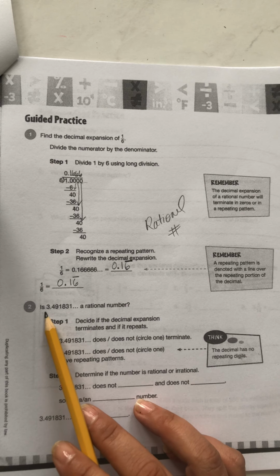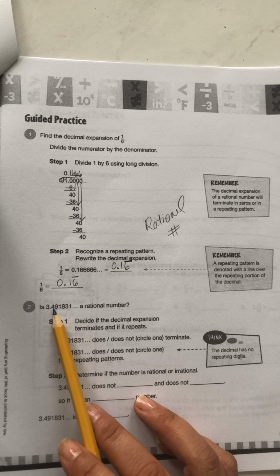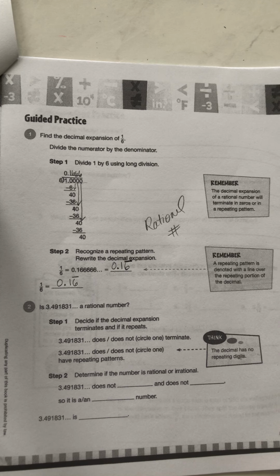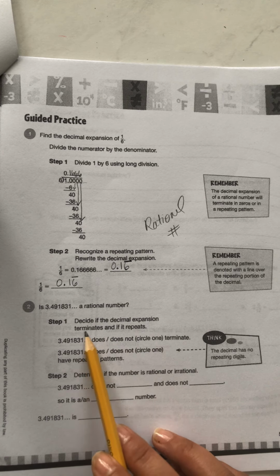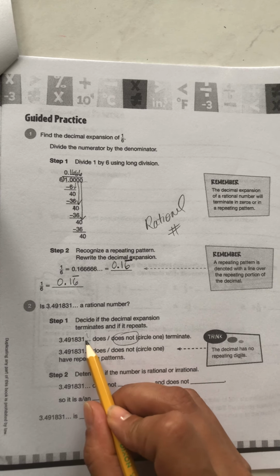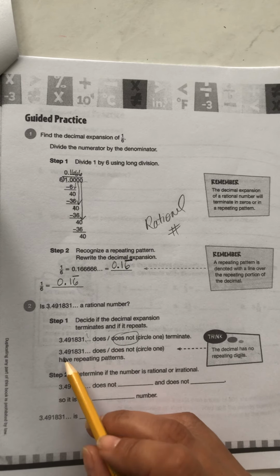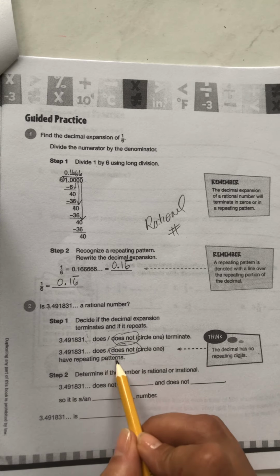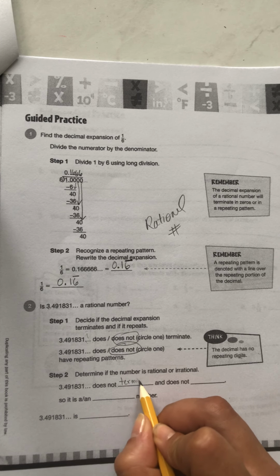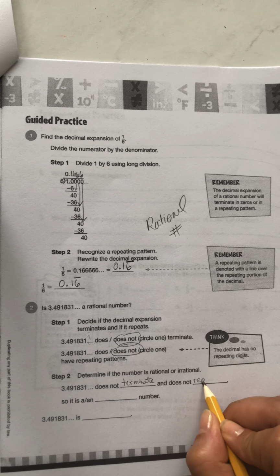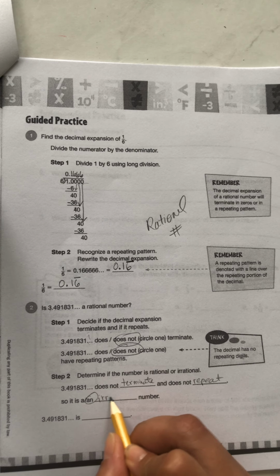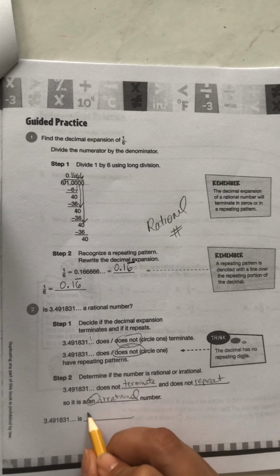So this question right here says, is 3.491831... a rational number? It doesn't look like it because it doesn't repeat and it doesn't terminate. So decide if the decimal expansion terminates and if it repeats. It does not terminate because you have your ellipses here, which means it keeps going. And it does not have a repeating pattern. Does not terminate and does not repeat, so it is an irrational number. It is irrational.